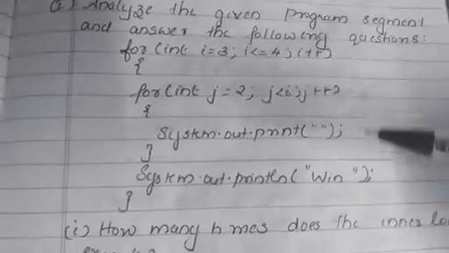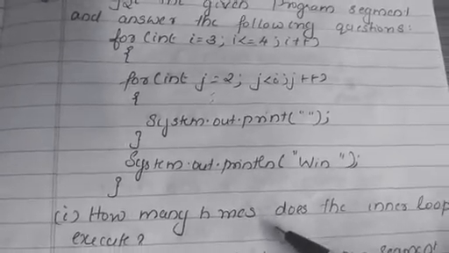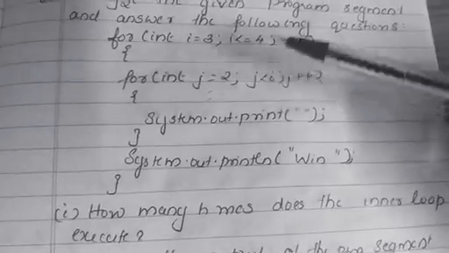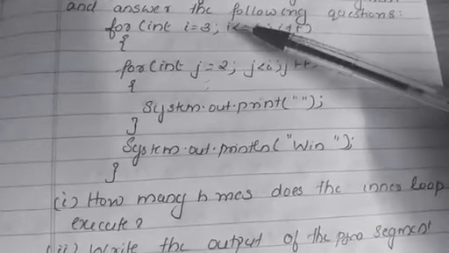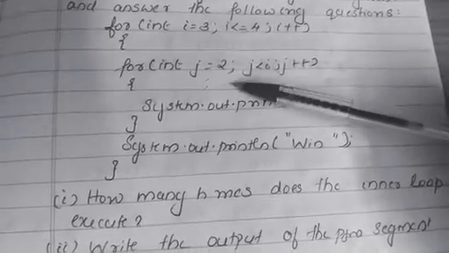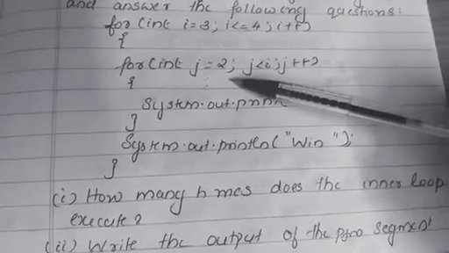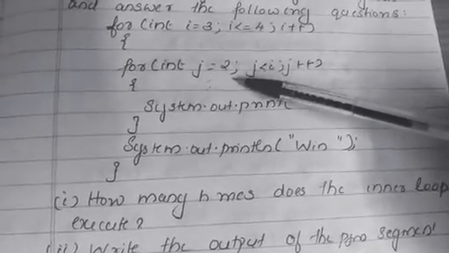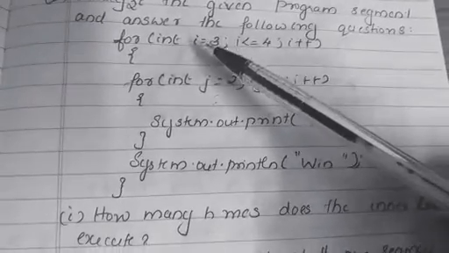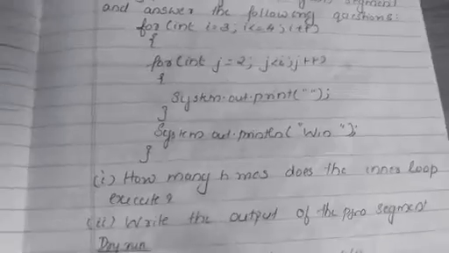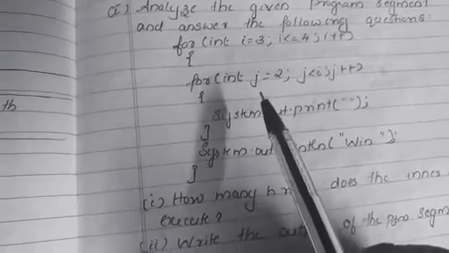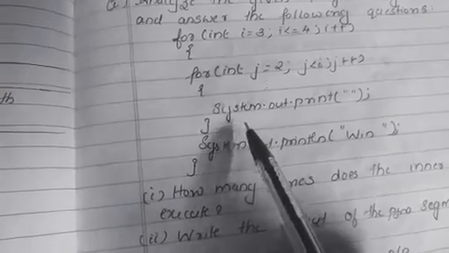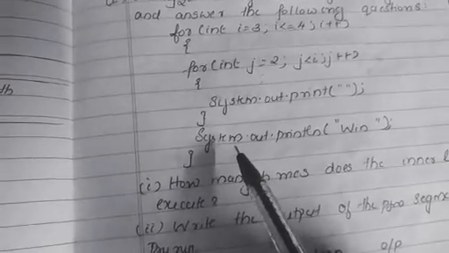So the first question asks how many times the inner loop executes. There are two loops, the outer loop and the inner for loop. Clear? So let's see how it executes. You can do this by a dry run. Here the variables are i and j, and we want to find how many times the inner loop executes, and the output of this program segment.